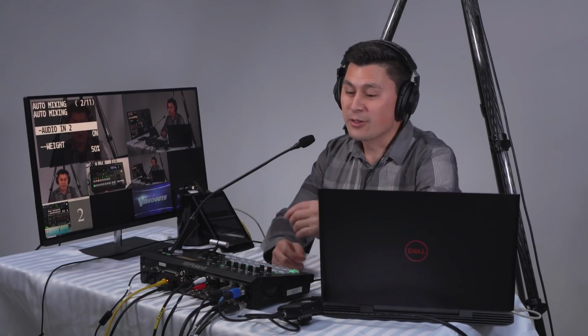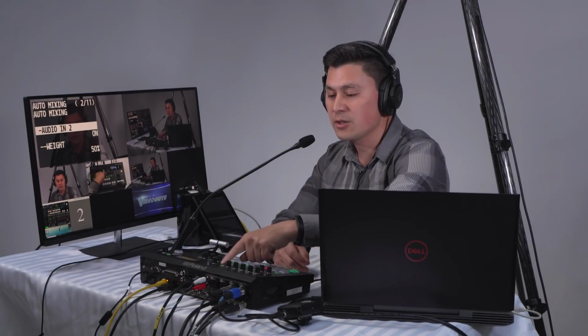All right, so there you go. So that's how this auto mixing feature works. So I'm going to turn Rob off and turn off the auto mixing. The auto mixing and the smart tally features on the Roland V-60HD are two very advanced features that basically allow you to do a lot more and handle larger productions without adding extra gear.